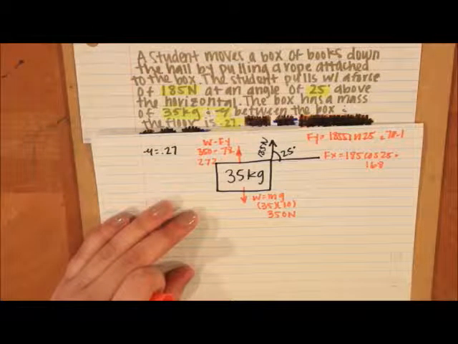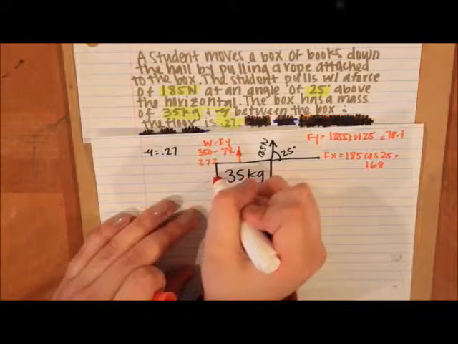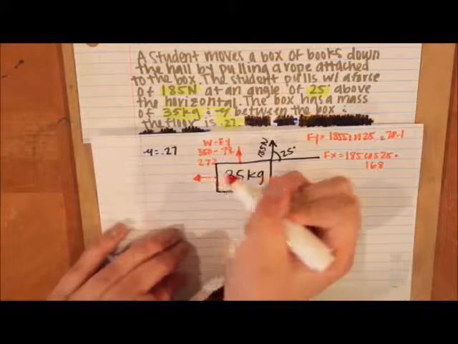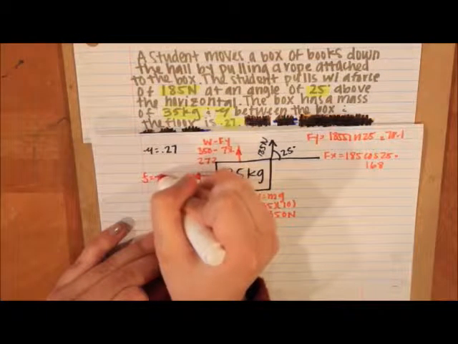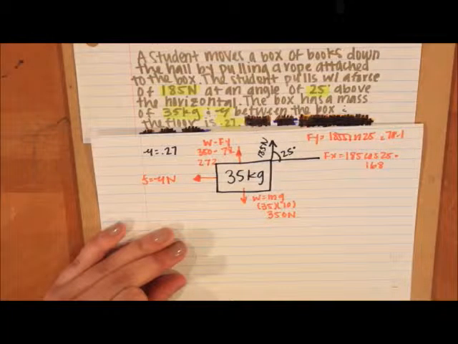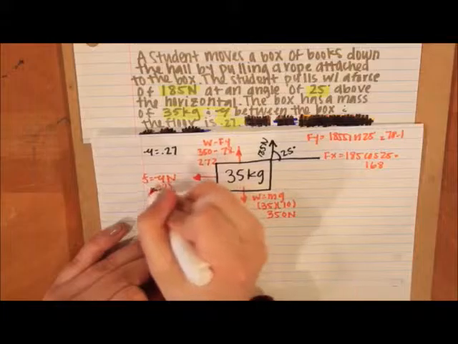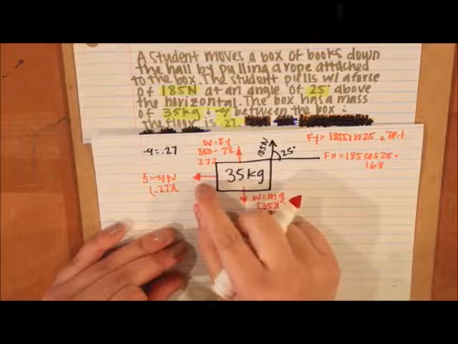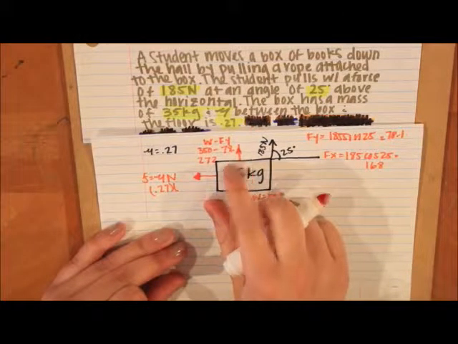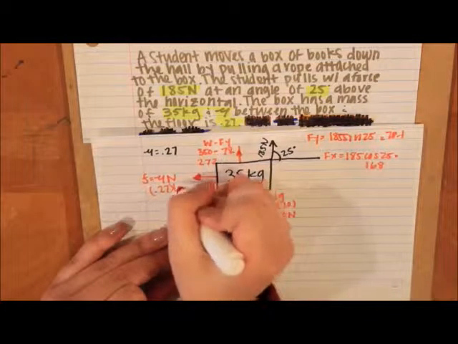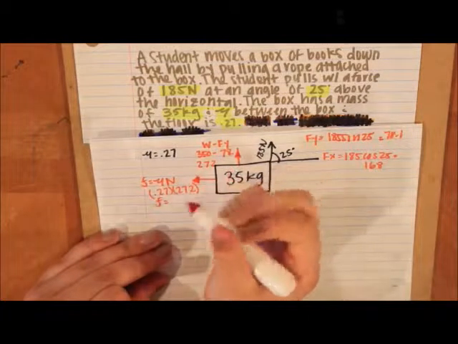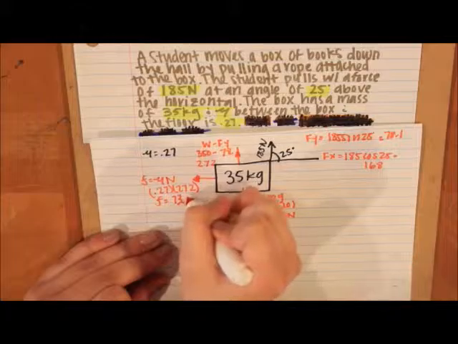Now, if you have to find friction, we're going to have to use friction equals mu times normal. So mu, they already gave it to us, which is 0.27. And then normal would be the force going upwards, which is 272. It would be 73.4.